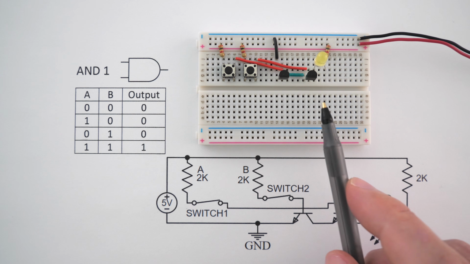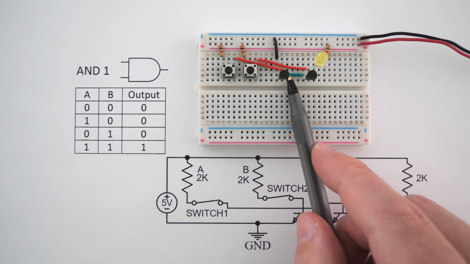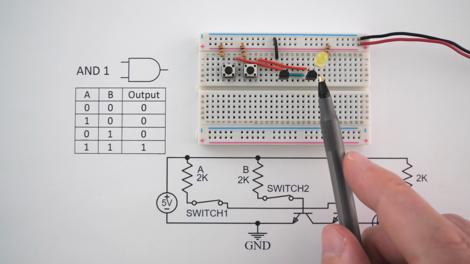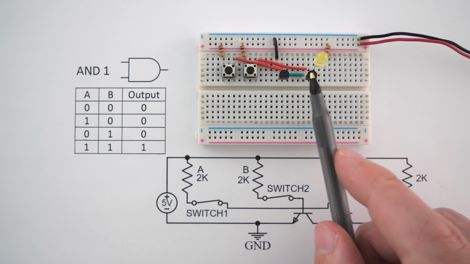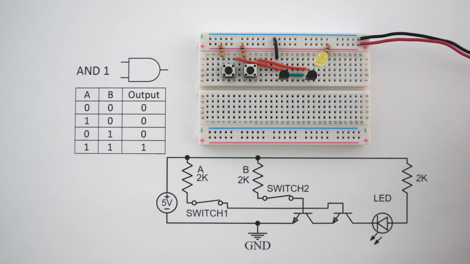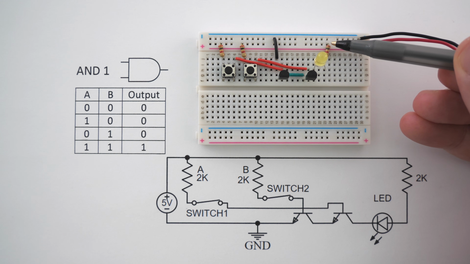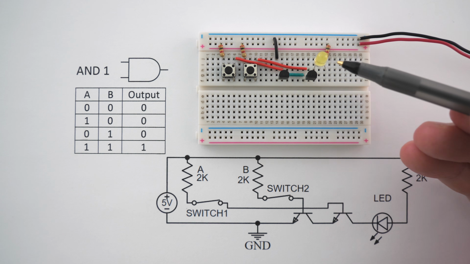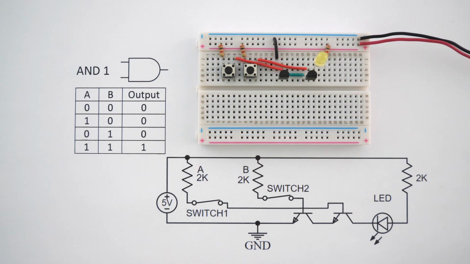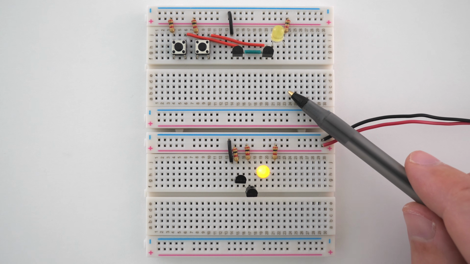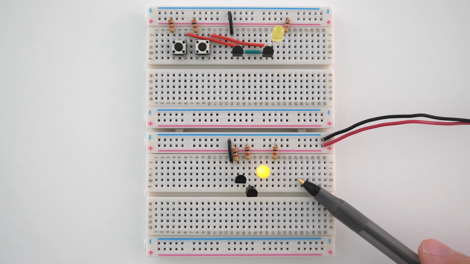But this only happens if we have a positive 5 volts on this side of the transistor. And that's only the case if this transistor is turned on as well. So if this transistor is on and this transistor is on, current will flow from this positive 5 volt rail across the LED, across both transistors, and then into ground through this black wire. This circuit is AND gate 1 and this circuit is AND gate 2.